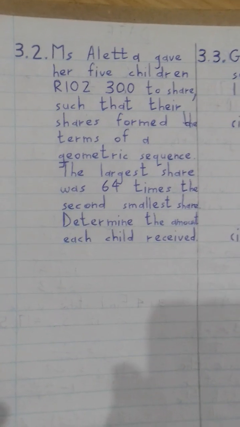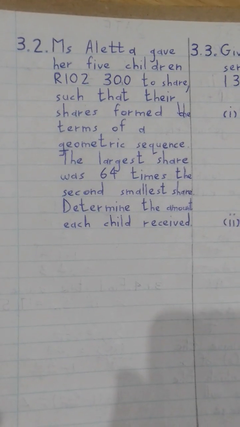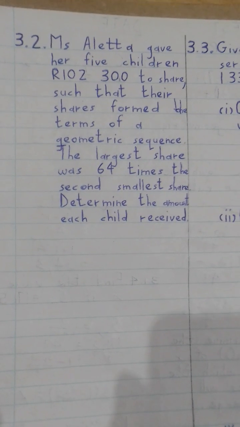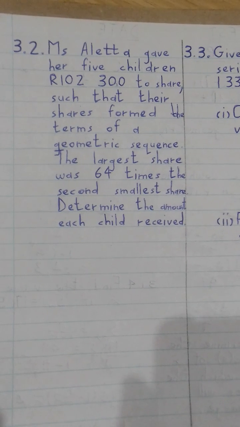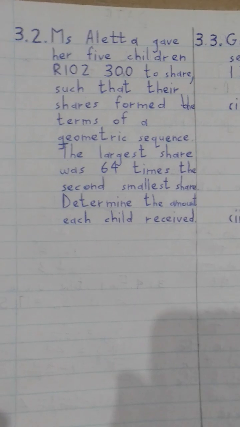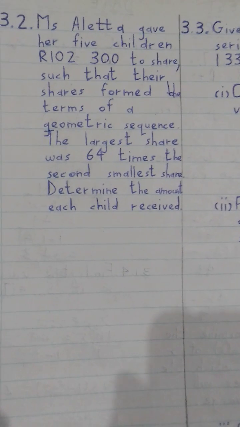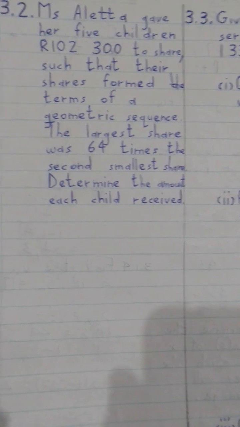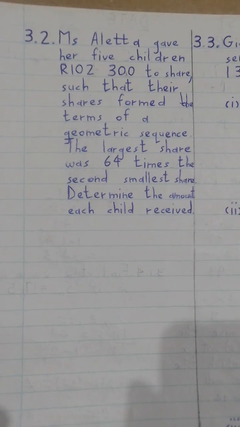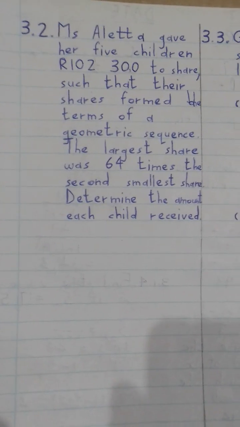(3.2) states, Miss Aletta gave her 5 children 102,300 rands to share, such that their shares formed the terms of a geometric sequence. Their largest share was 64 times the second smallest share. Determine the amount each child received. Now this is a bit of a challenge, isn't it?